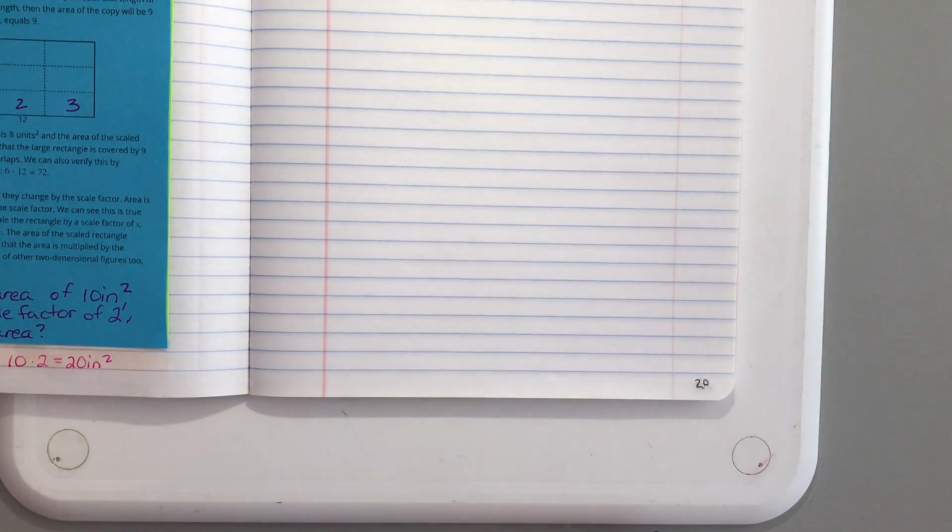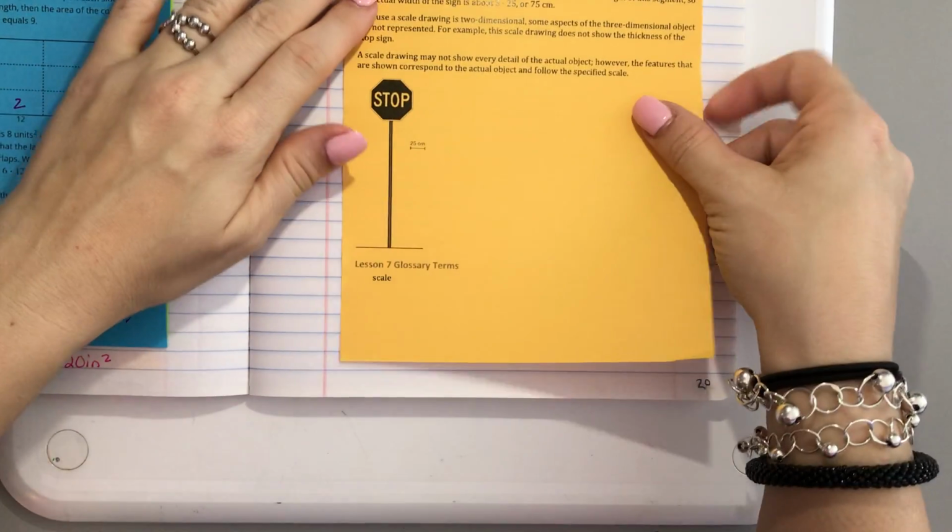All right, I want you to put the summary for lesson 7 on page 20 so that it flips up.